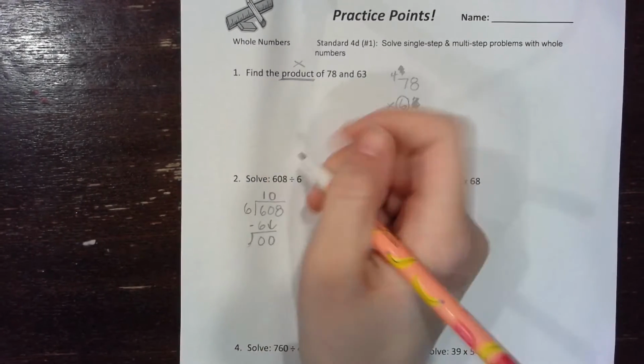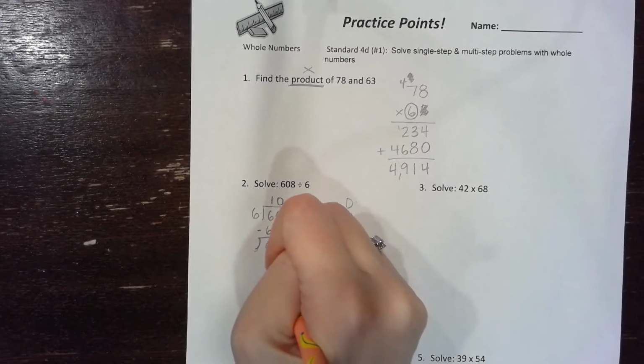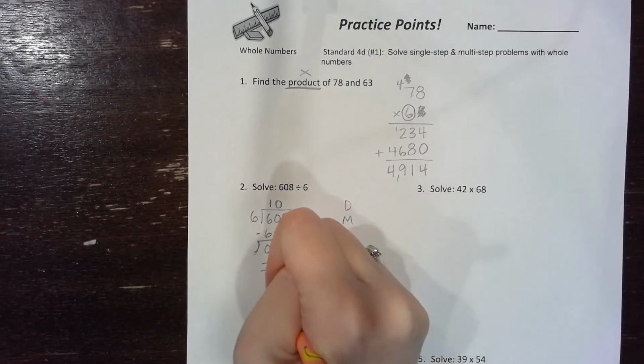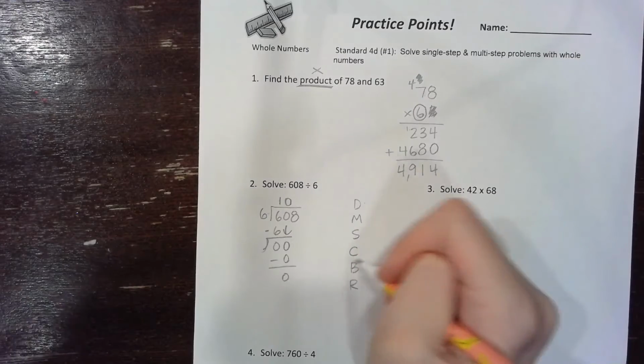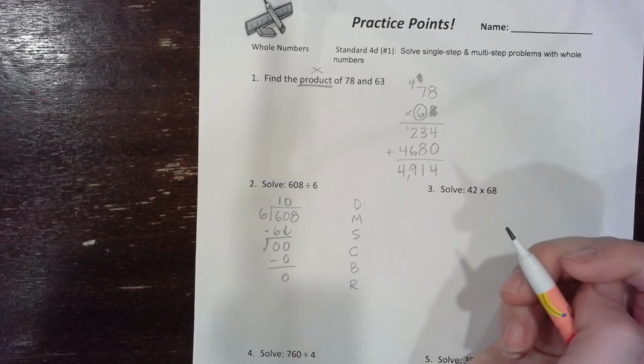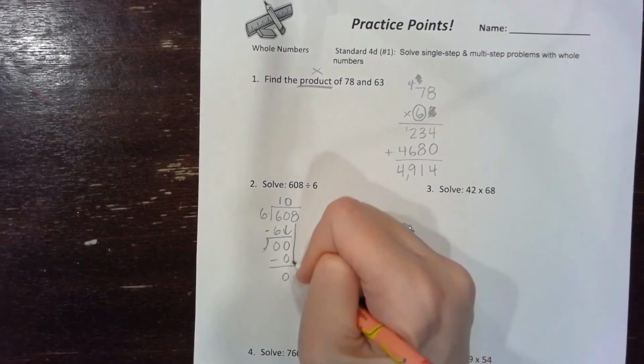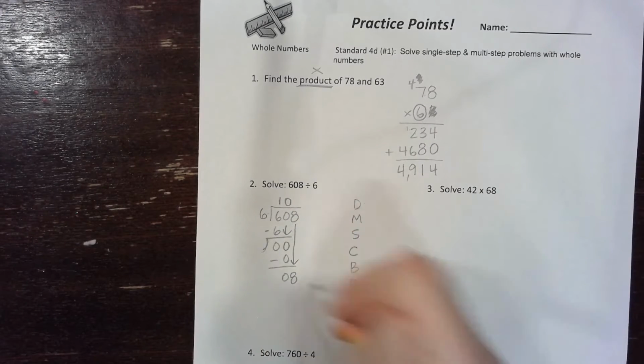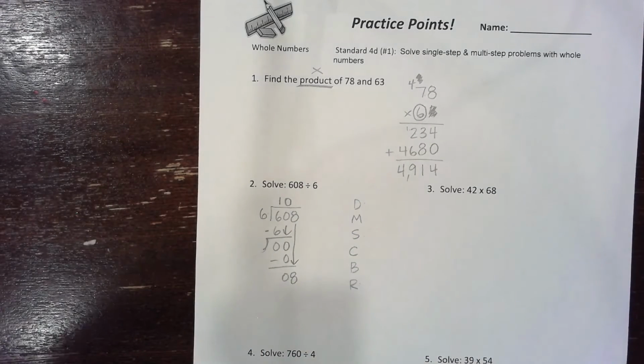So I put a 0 up here. 0 times 6 is 0. When I subtract that, I get 0. I'm going to check to make sure 0 is smaller than 6. It is. And I'm going to bring down my next number, which is 8. Now I'm going to repeat again.